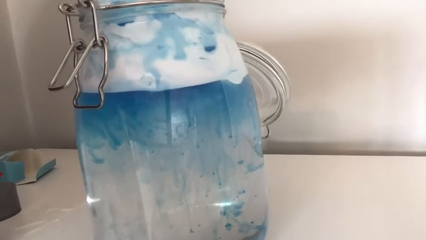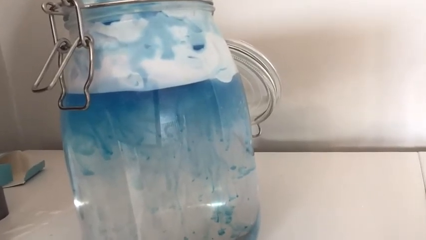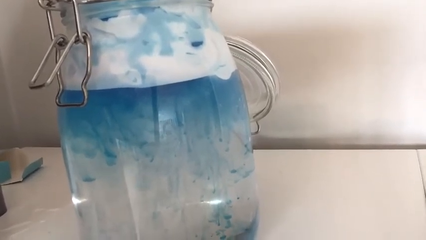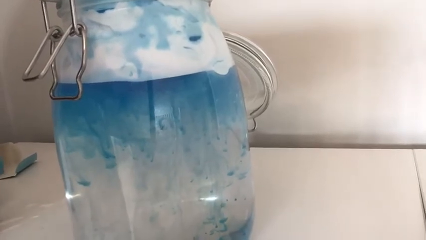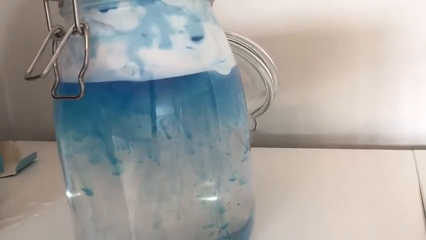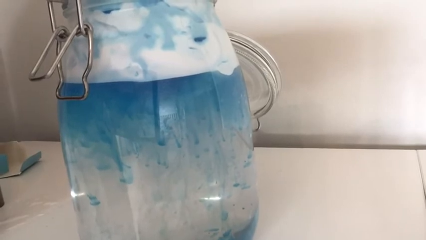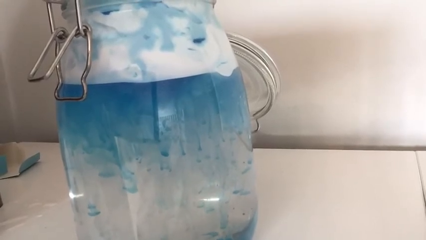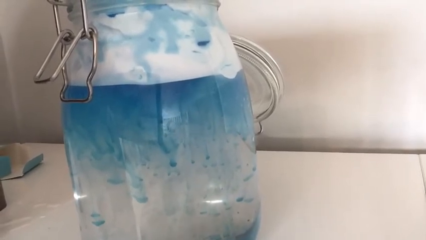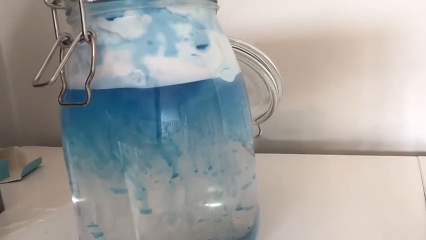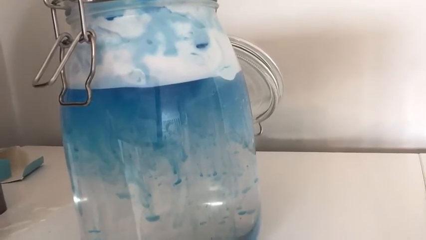So here I've put lots of food colouring in the top, and you can see that lots of water is starting to come out. It doesn't come out all at once, it comes out slowly, but then as the cloud gets heavier, more and more comes out. A wee bit like the rain starts, it starts with a couple of spits, and then before you know it, there's an absolutely torrential shower.